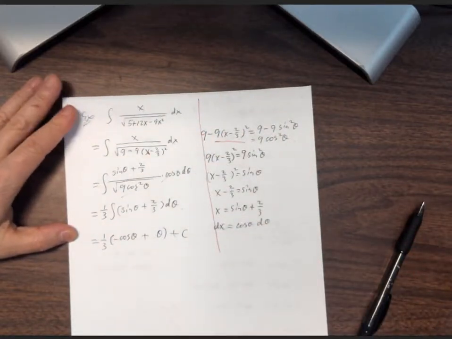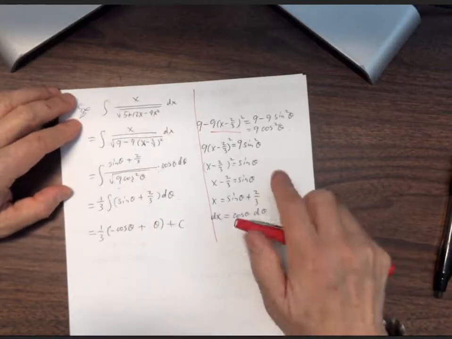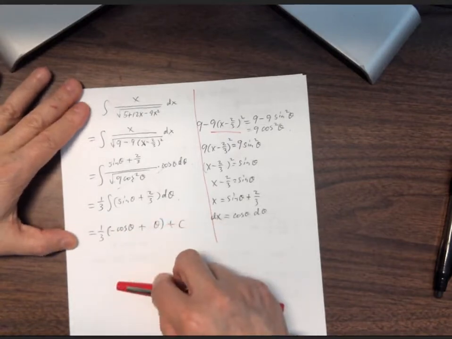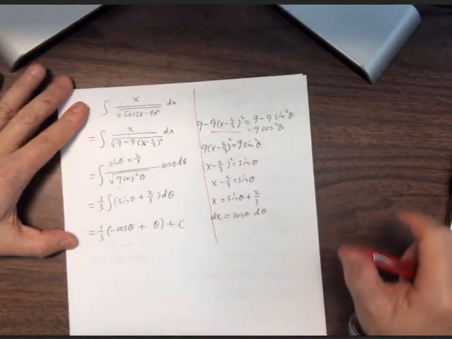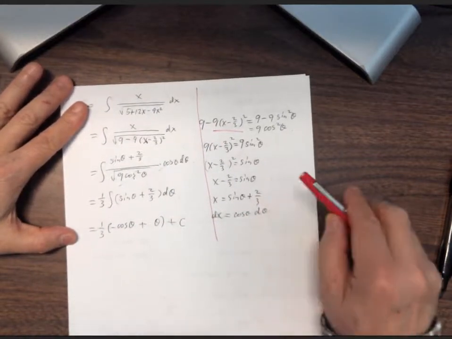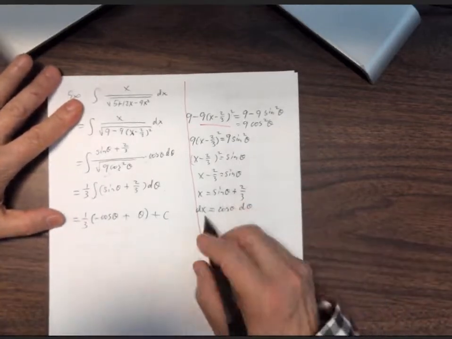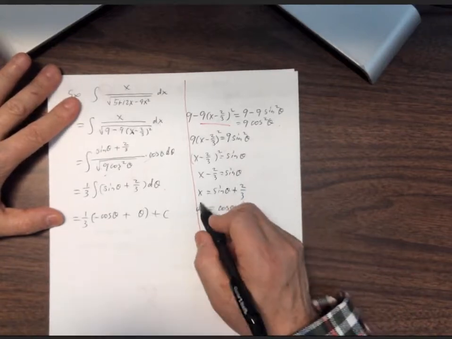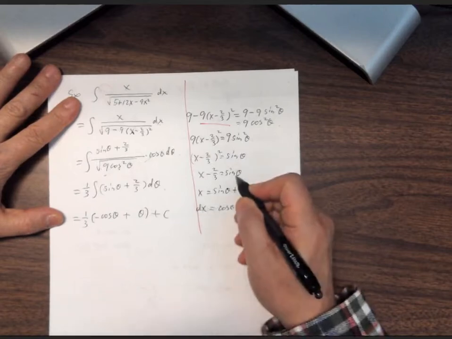Now, just like before, to turn the expression in theta back to an expression in x, we need to create a right triangle. Our substitution is x equal to sine plus 2/3, so we need to actually solve for cosine.